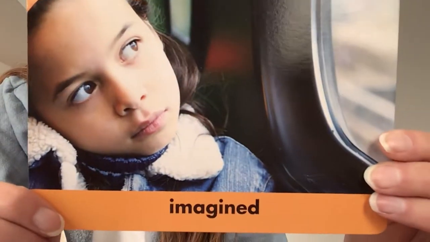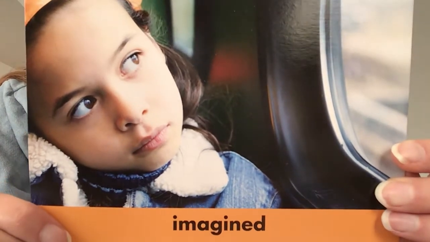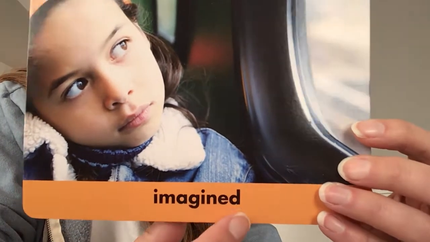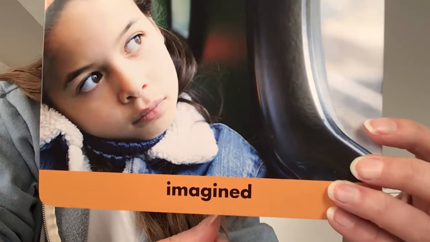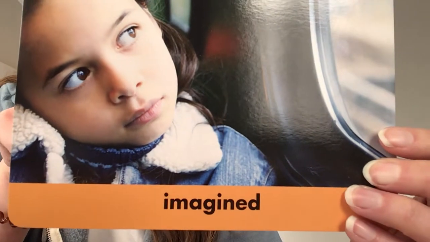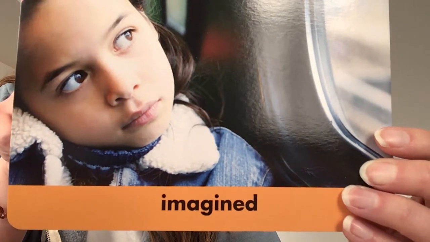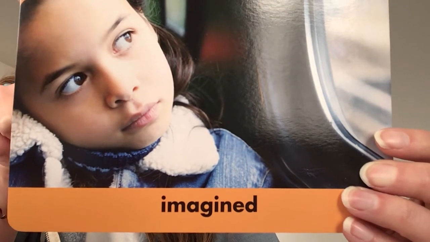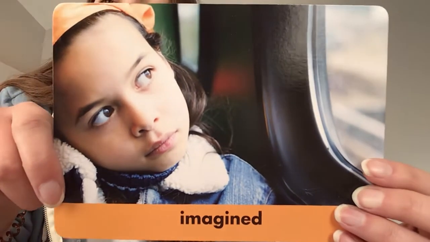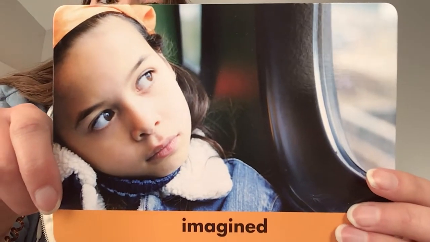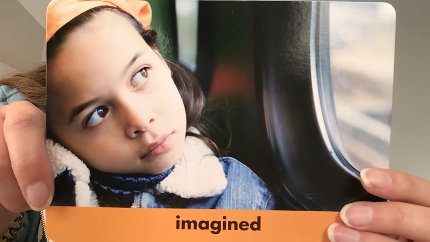Next word is the word imagined. Say the word imagined. Great. I see that this word has an ED ending, meaning this is an action that has happened in the past. Let's spell this word now. I-M-A-G-I-N-E-D, imagined. Take a look at this little girl. The girl looked out the window and imagined what her visit would be like.